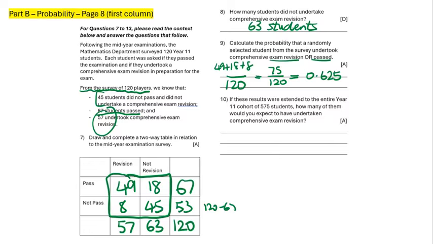If the results were extended to the entire year 11 cohort, so remember this was only about 120, we're thinking the entire group now instead of just a survey, how many of them would you expect to have undertaken a comprehensive exam revision? So this here is something to do with expected number. That word "expect" is always a giveaway in those questions. And the expected number is always going to be n times p. And again, that's on your formula sheet. So if you forget that, have a look.